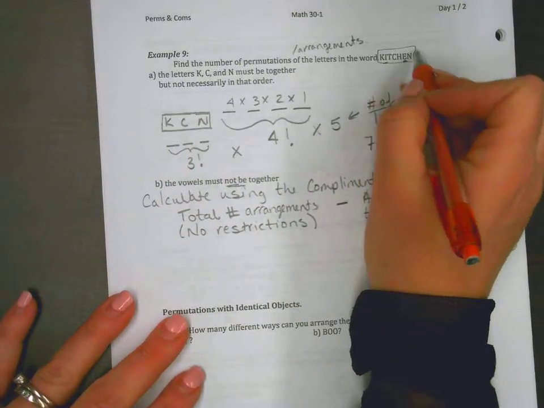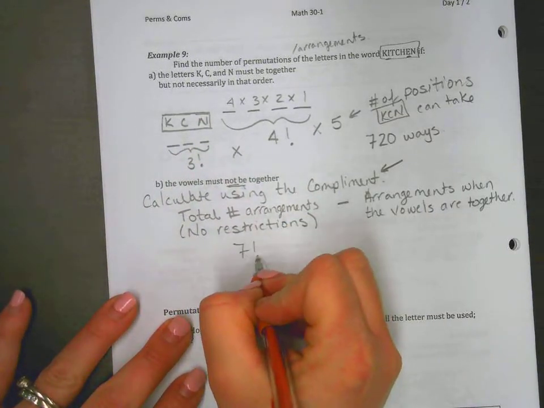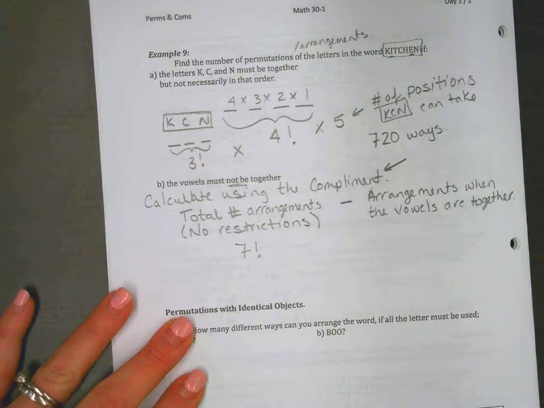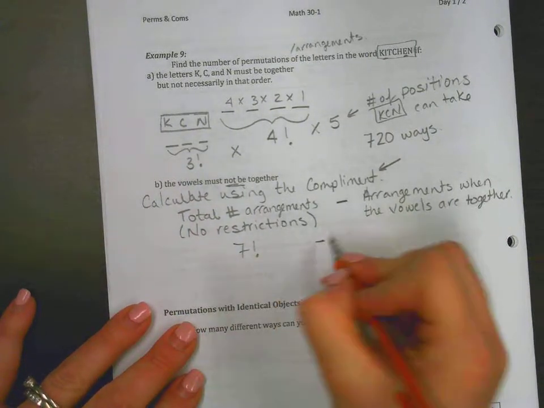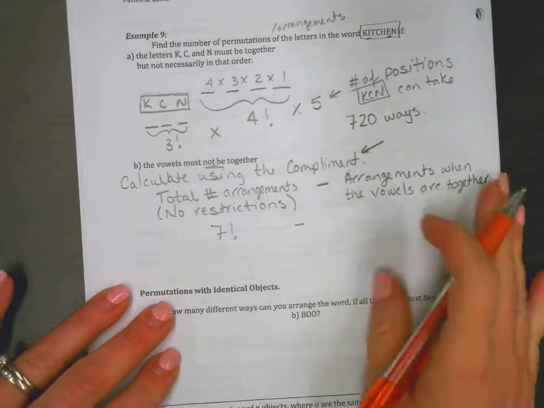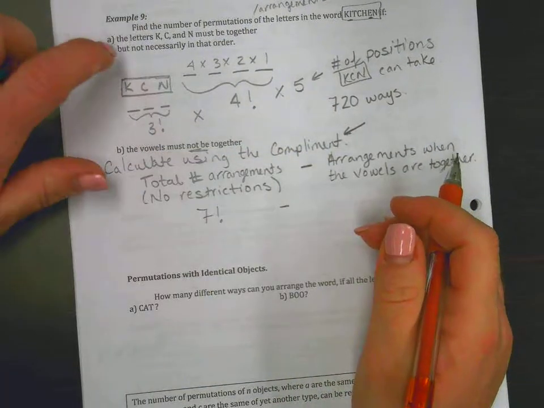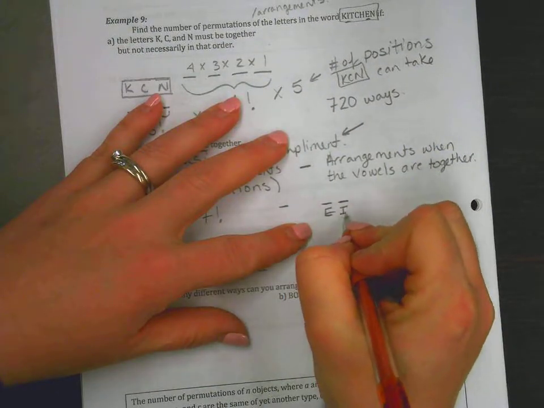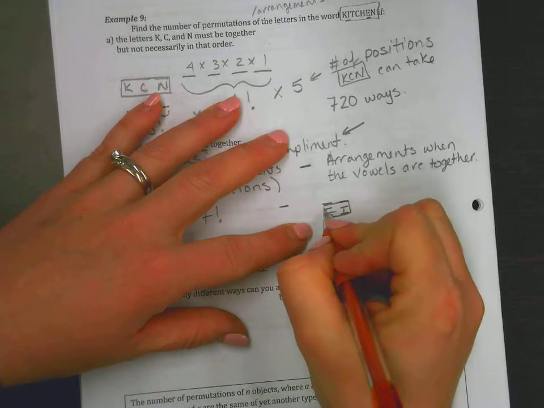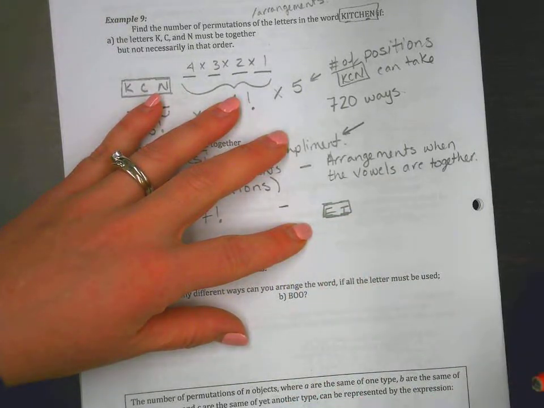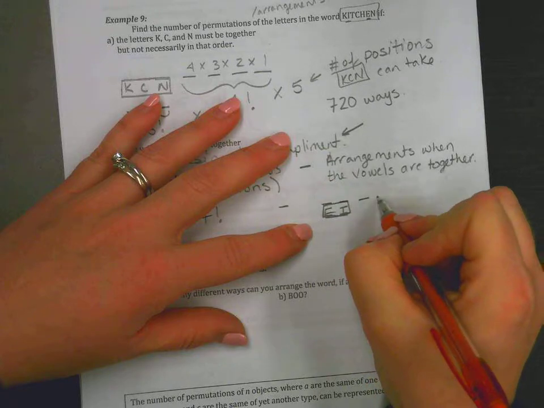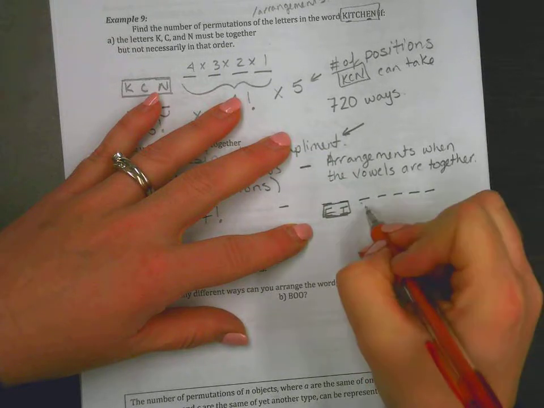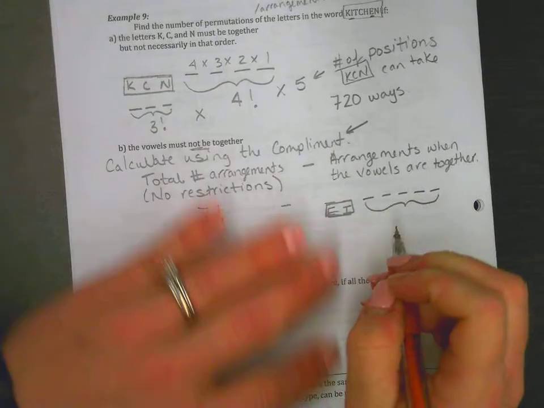Minus, now we have to figure out the number of ways the vowels would be together. So similar to this, the E and the I are going to be together. So they are going to take up a space on their own in the arrangement. There are then 5 letters left to arrange. So these 5 letters can be arranged in 5 factorial different ways.